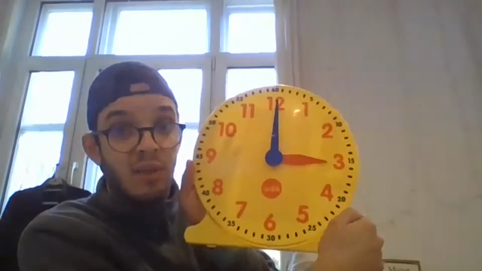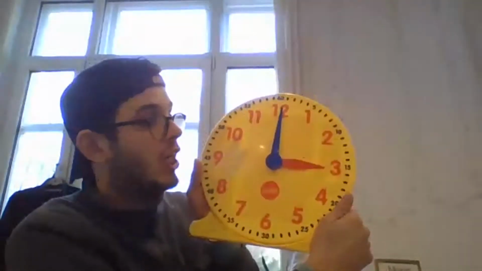Let's have a look here. Well, if I was reading this, I can see the minute hand is pointing directly at the 12 on the hour scale. What does that mean? It means it's an o'clock time. Where is the hour hand pointing? It's pointing directly at the 3. Therefore it is 3 o'clock.